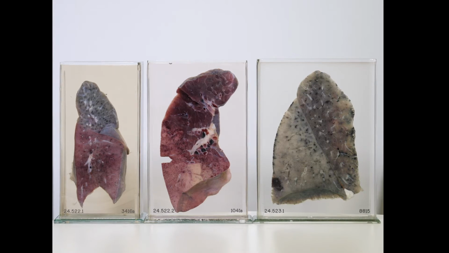With the first specimen, we can see that the lower left lobe has been completely consolidated, demonstrating lobar pneumonia in the stage of red hepatization. Thin adhesions are also present in the interlobular sulcus, which you can see in this region here.